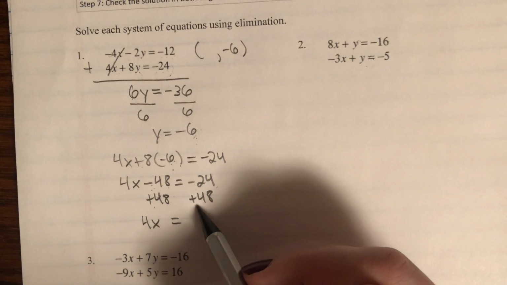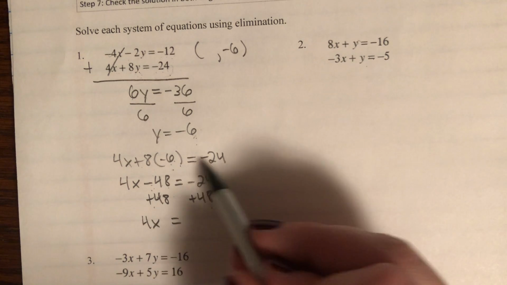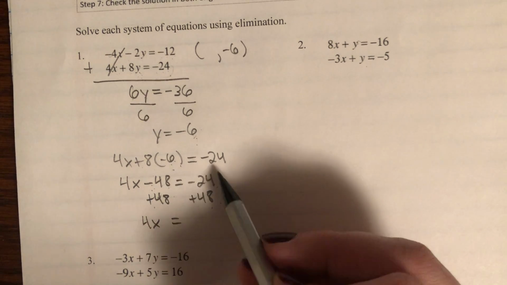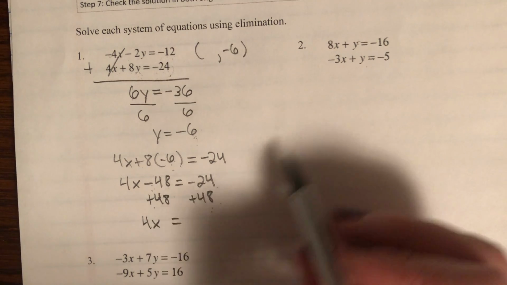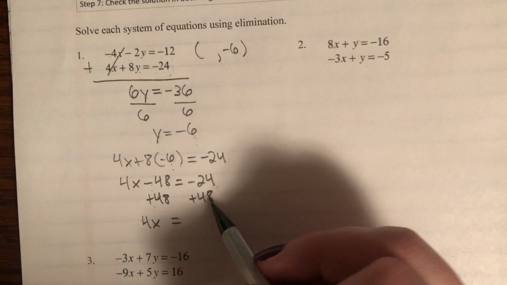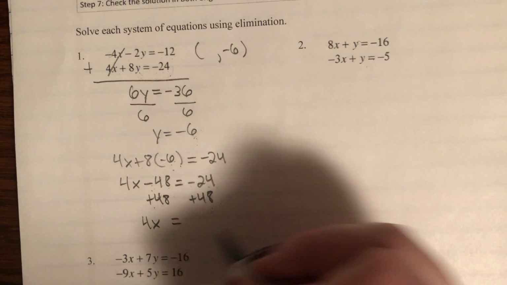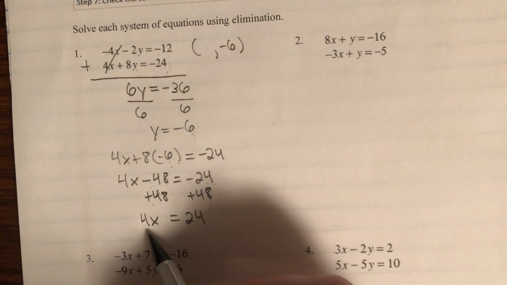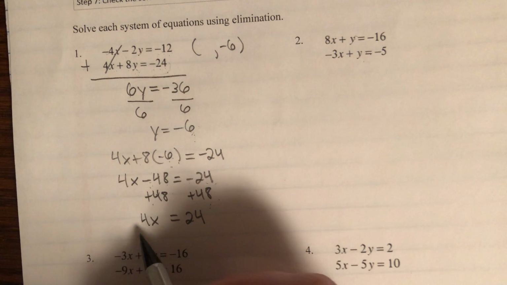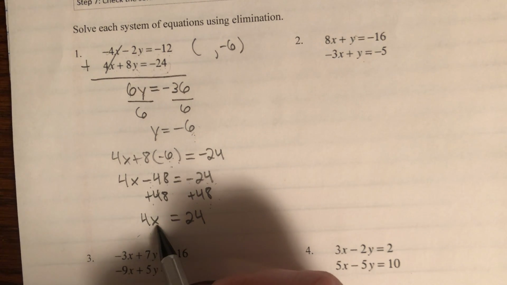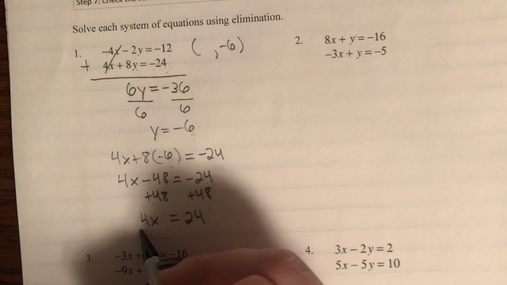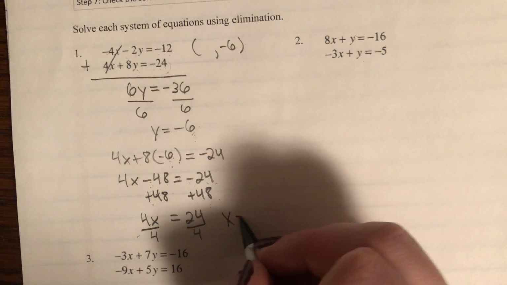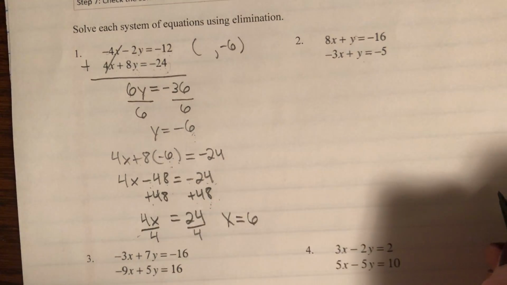And then negative 24 plus 48, these signs are going in opposite directions, which means they are going to cancel into each other, thus acting like subtraction. And let's see, 48 minus 24 would give me a positive 24. Now I can undo my multiplication. So 4 times x, it's the 4 that's being multiplied, so it's the 4 I need to divide by. And now I have x equals positive 6.